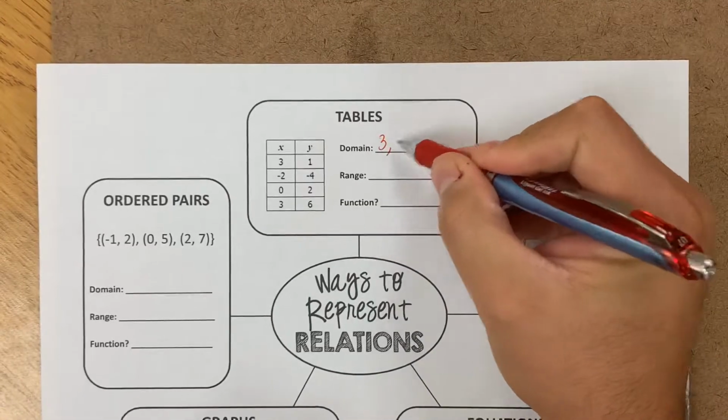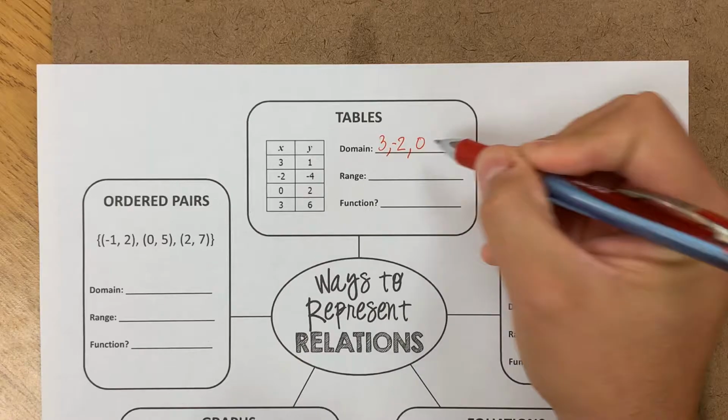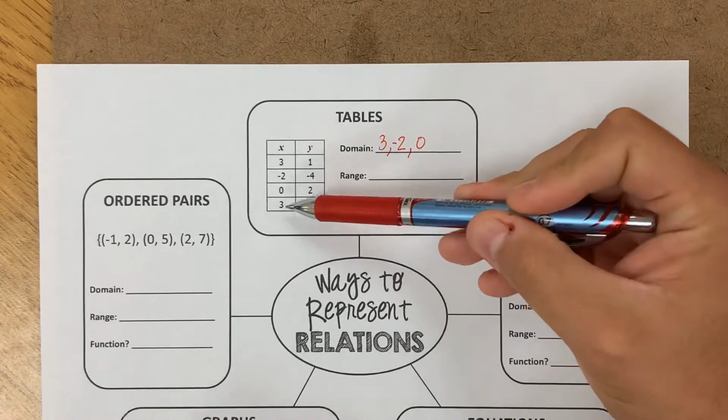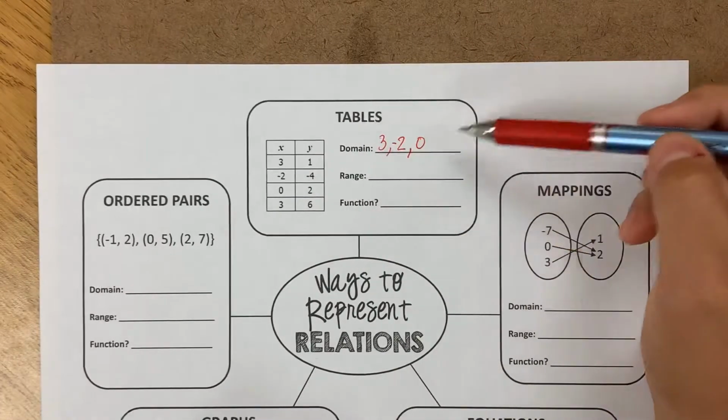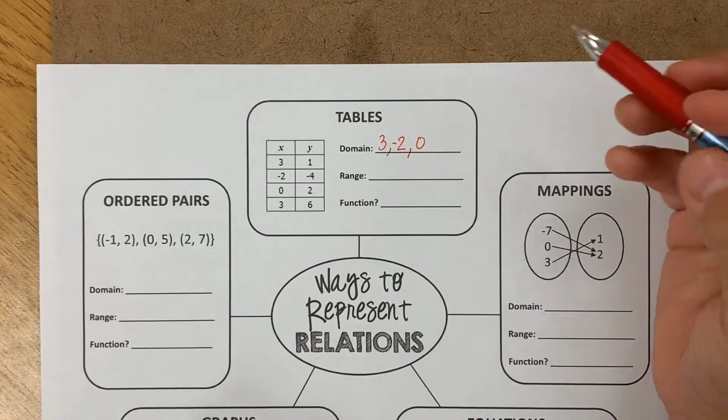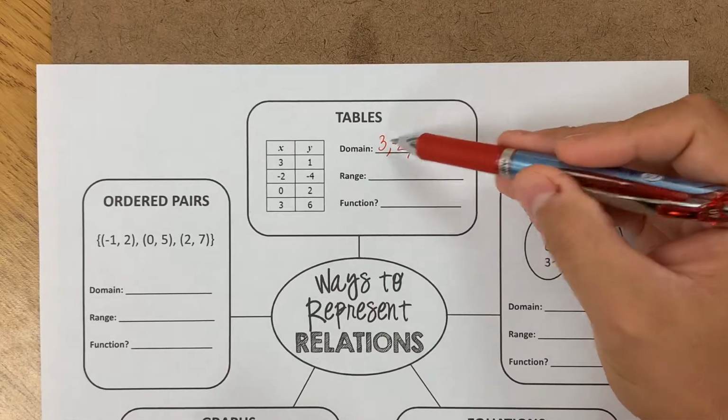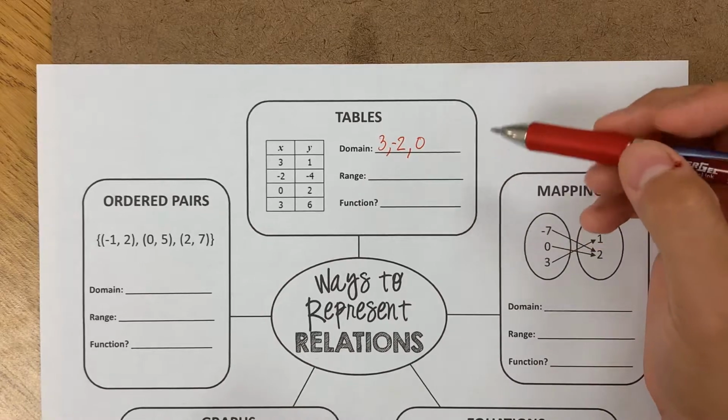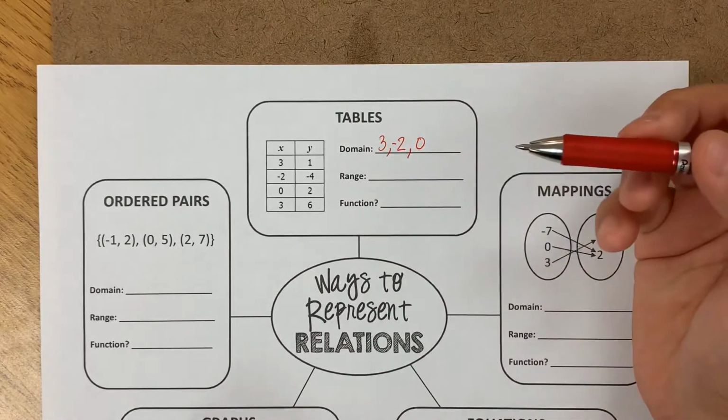So we got 3, -2, 0, and if you notice, a 3 happens again. So on your domain, we are not going to repeat numbers because you already have listed out the number 3. So we don't have to list that out again. And that's it for domain.